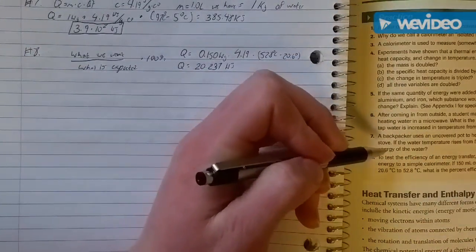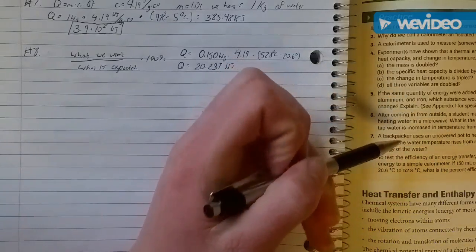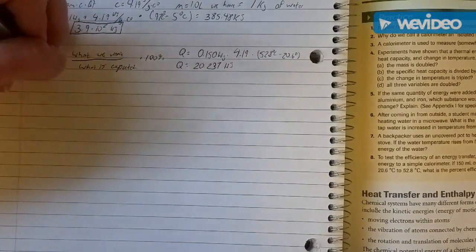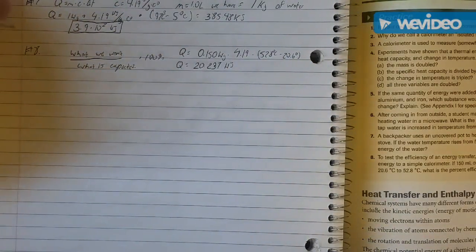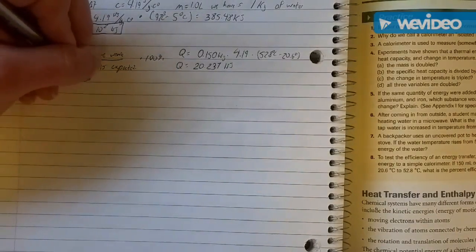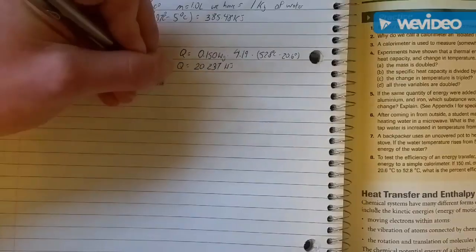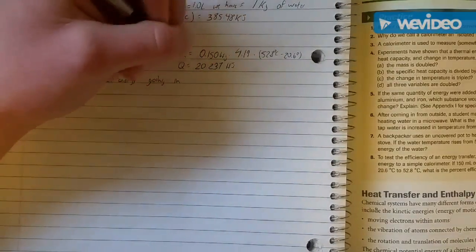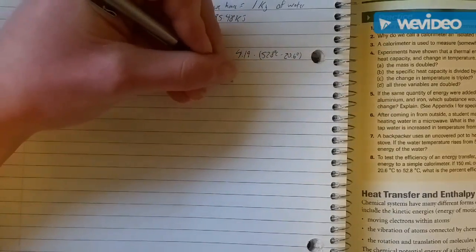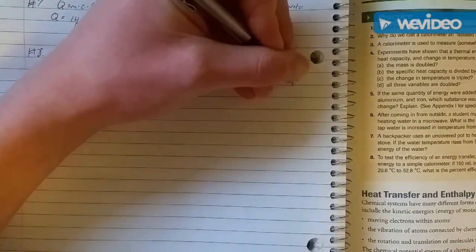Now, back to the question, a chemist supplies 30 kilojoules of external energy to a simple calorimeter. So for the conservation of energy, what is expected is that 30 kilojoules of energy going into a system should equal 30 kilojoules of energy coming out.